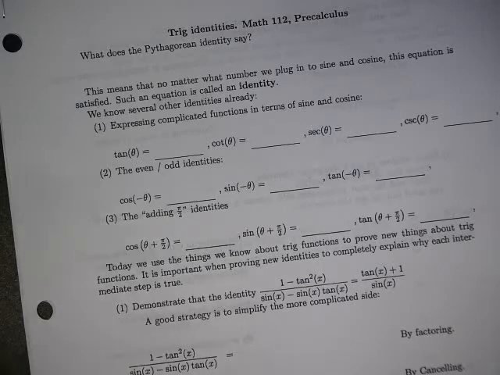So let's start with an example of an identity. We talked a lot about solving trig equations. But what if I asked you to solve this trig equation?